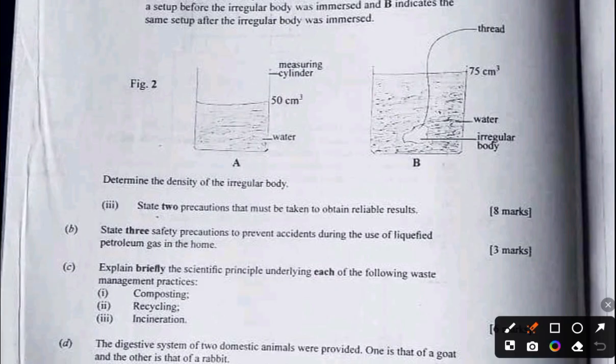explain briefly the scientific principle underlying each of the following waste management practices. So composting. Composting involves turning organic waste into nutrient-rich compost in the presence of oxygen and then microorganisms. Then recycling. Recycling is about changing waste into new products. Then incineration. Incineration is burning waste under high temperature.